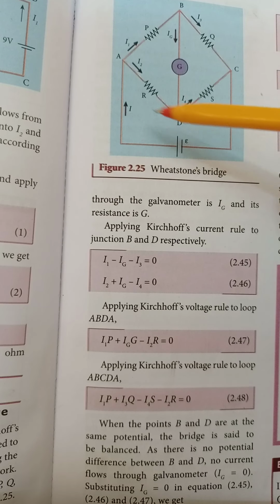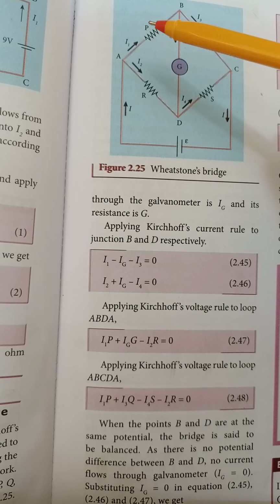Before that, let us consider the various currents in this circuit.